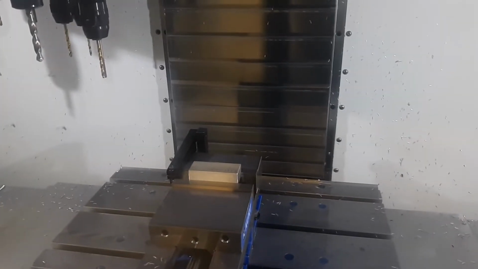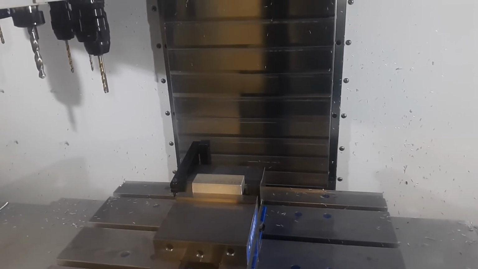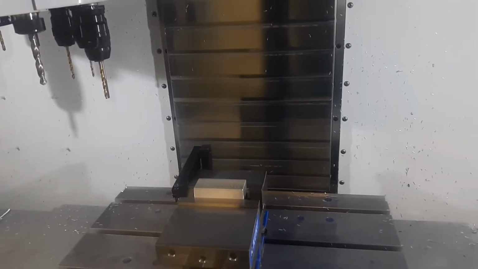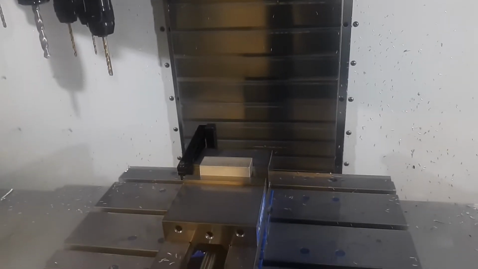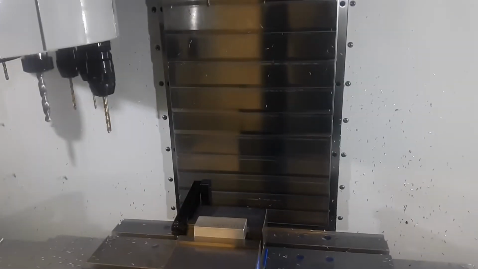So here we go. We've got a piece of stock all loaded up. We've got the tools all set up, and we have the stock loaded in the machine. We're going to run this at 50% rapid, and we're going to adjust the feed and spindle rate upward to get it done quickly for you. So here you go. Press cycle start and get this program running for you.